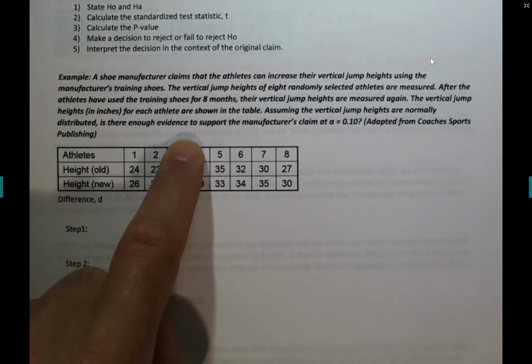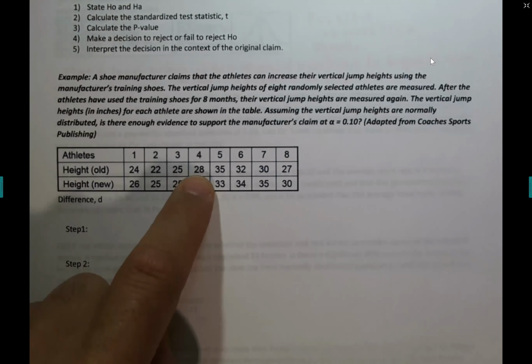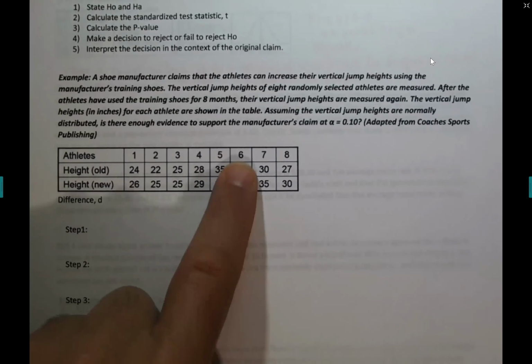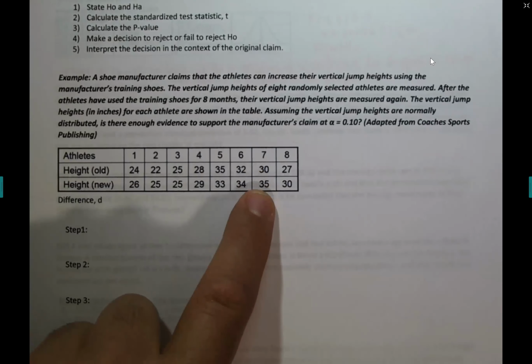28 to 29, improvement. Look at athlete number 5. What happened? Actually, his vertical jump went down by 2. 32 to 34 went up. 30 to 35 went up by 5 points. And 27 to 30 went up by 3 points. Does it mean that the training shoes are working? I don't know. It looks like they're getting a higher number, which is good for the manufacturer, but we need to perform the test to check.